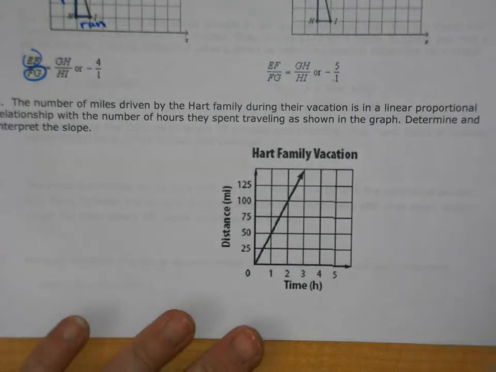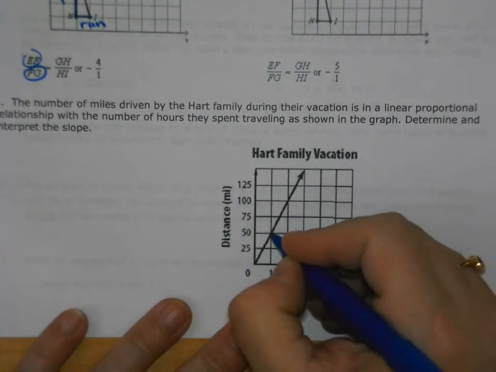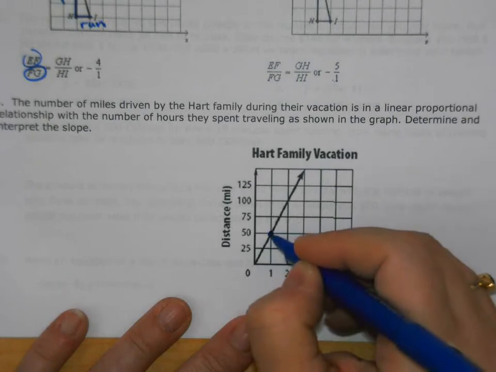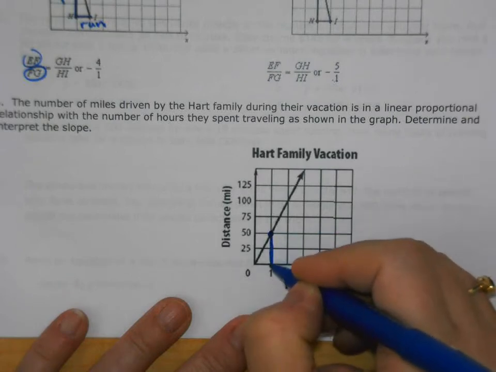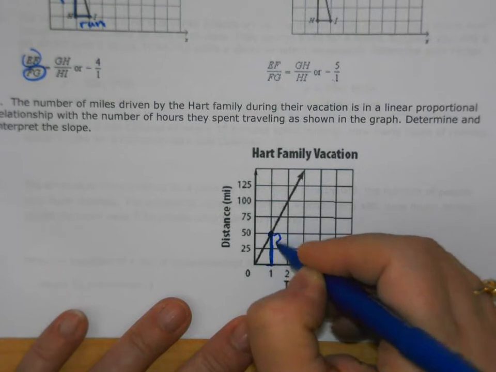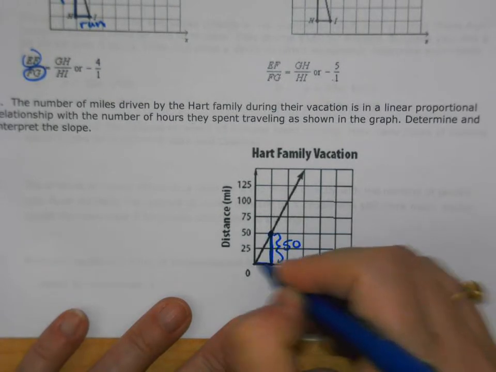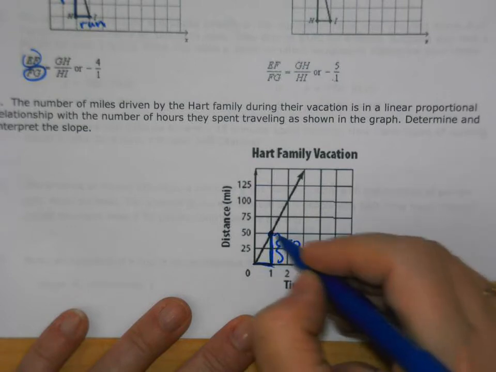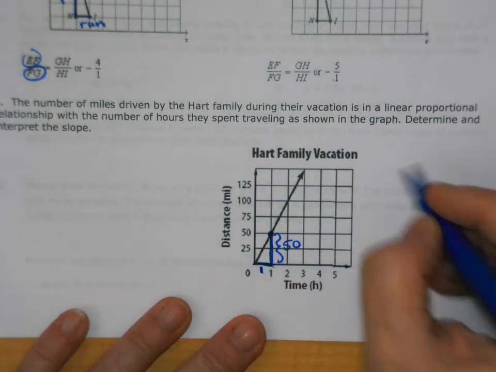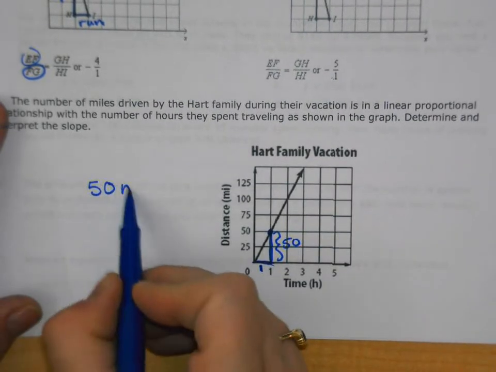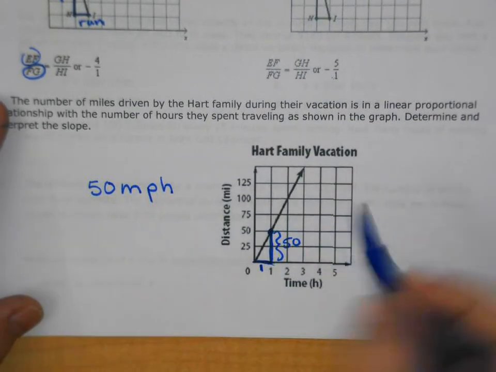Okay, so I see a point right here, and I can see that the rise here is from 0 to 50. So this amount here is 50. And this would be over 1 hour. So it's 50 over 1, so that means that it is 50 miles per hour.